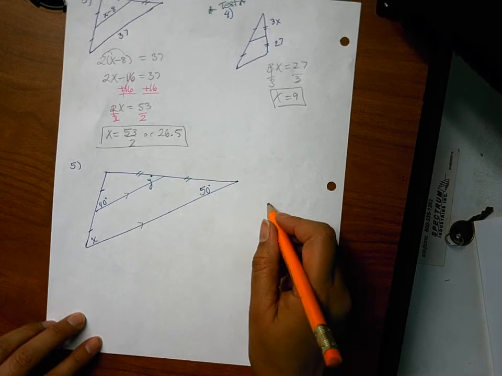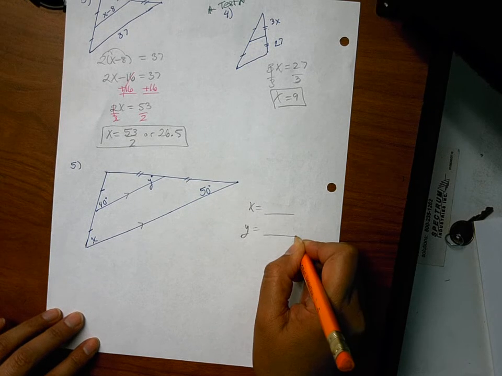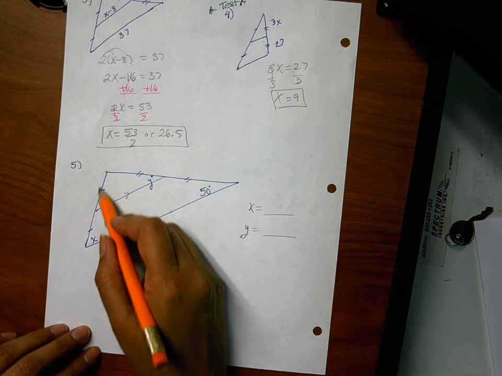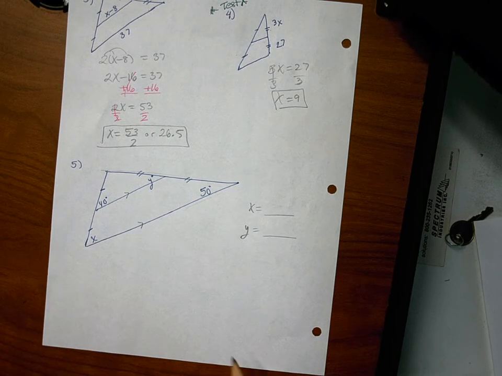So I'm going to have you guys try this one on your own, knowing what we know about corresponding angles. Think of the F. There's an F here, and there's an F here. So what is X, what is Y? Try it on your own, and we'll check it together in class.